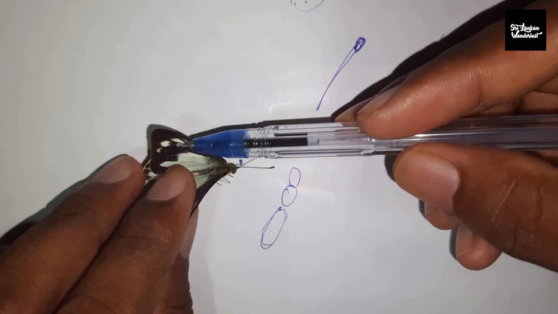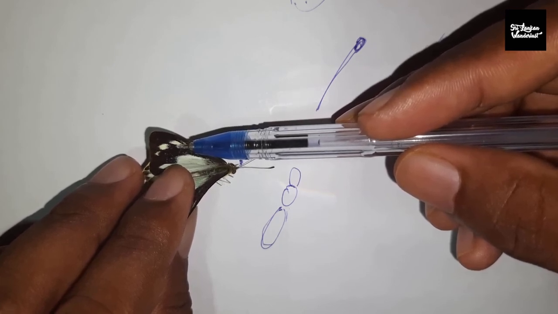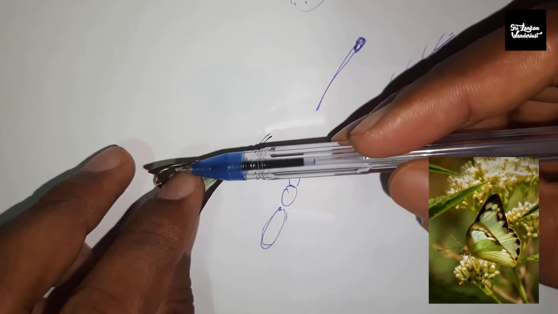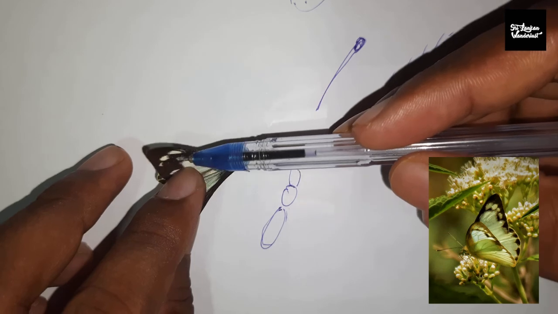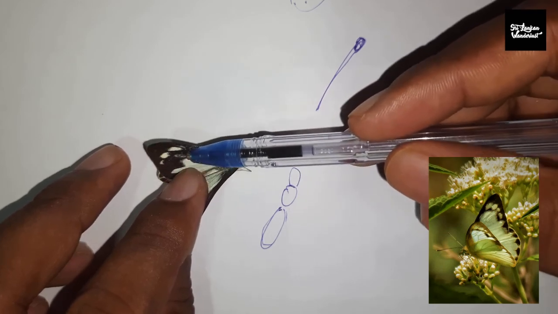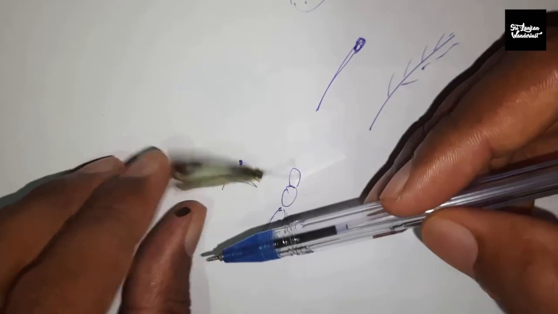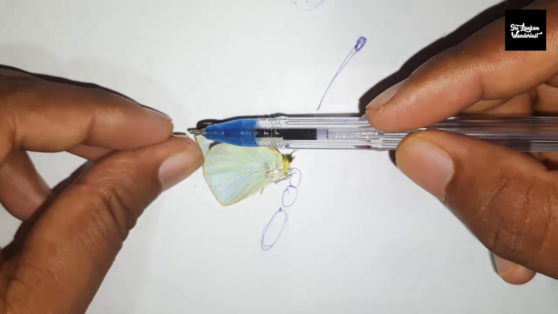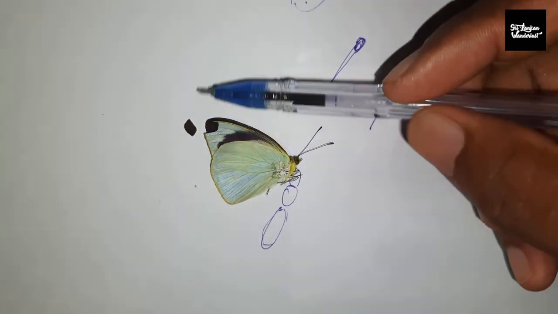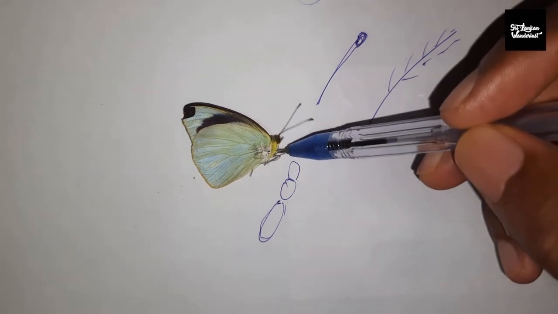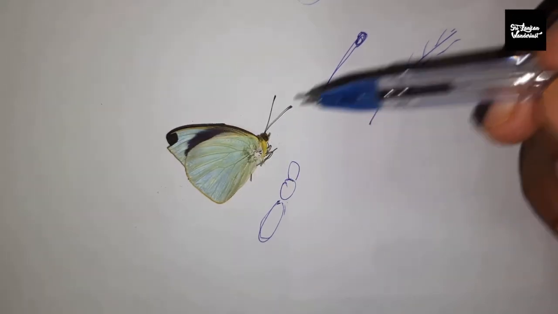So what this is going to be is the Sri Lankan Lesser Albatross, because the common albatross has 4 spots here. So now you can see that with these features, I have broken down its wing. So with these features, you can see that we can very easily identify butterflies compared to other insects.